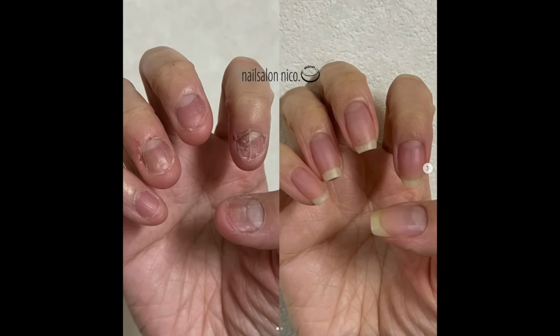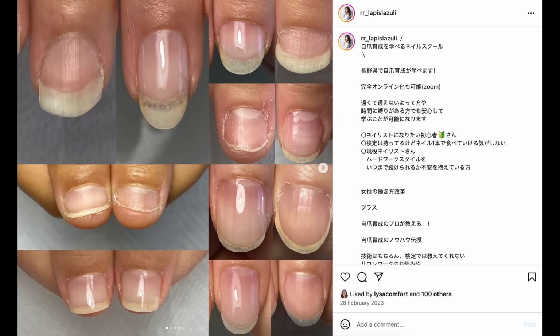So the other way of extending the nail bed is to have the nail bed attach further to the nail bed. And there are some, I think they're Japanese nail techs, showing quite impressive results using their methods, and many people are curious about how they do that. And here's one of the examples. I mean, absolutely incredible.